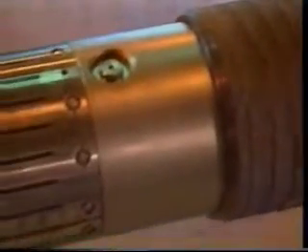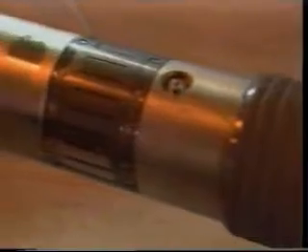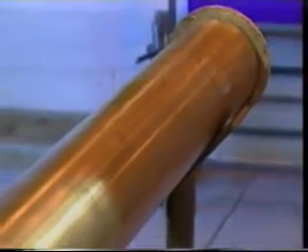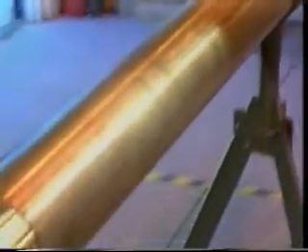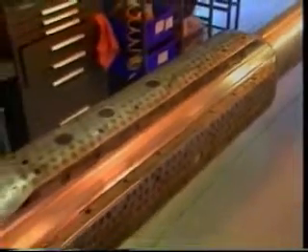Logging while drilling, or LWD tools, operate on basically the same principles as conventional wireline logging tools. The dual resistivity device shown here contains a gamma ray tool and two sets of transmitters and receivers to provide shallow and deep resistivity readings.